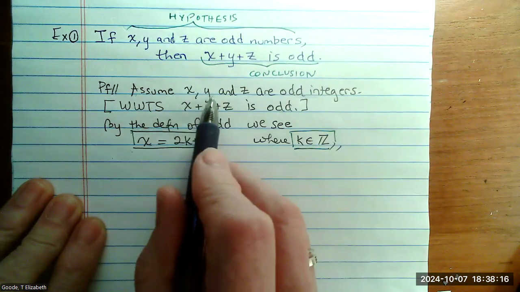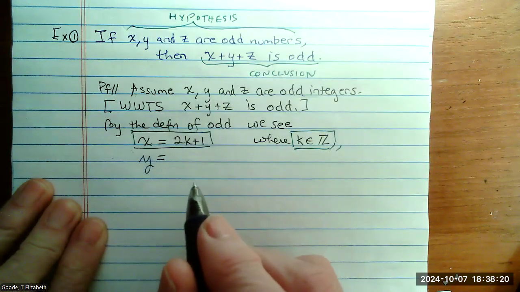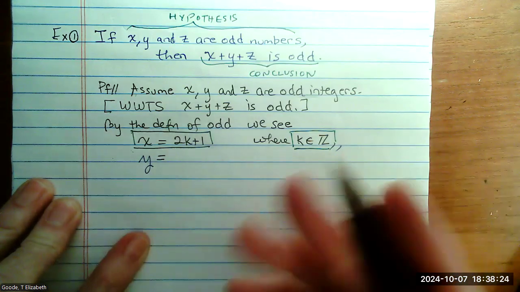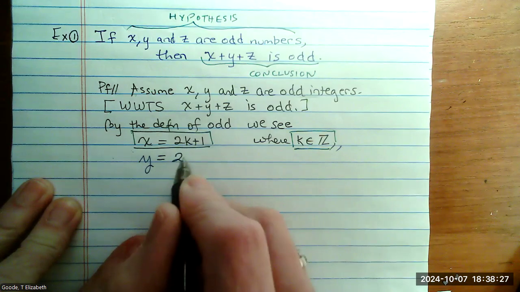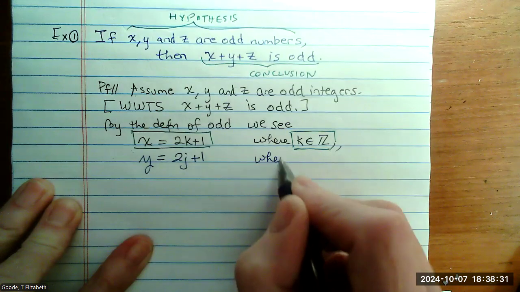Y is also odd. So Y is equal to, but we can't use K because we don't know that X and Y are the same. They might be the same, but we can't assume that. So let's pull out another letter, say J. So Y is equal to 2J plus 1, where J is an integer.